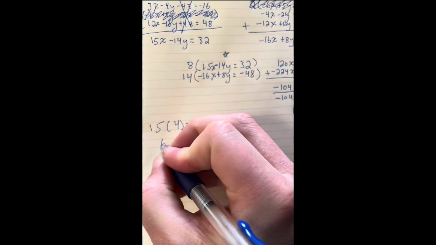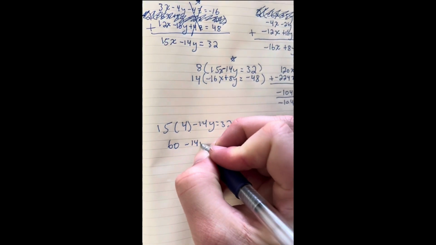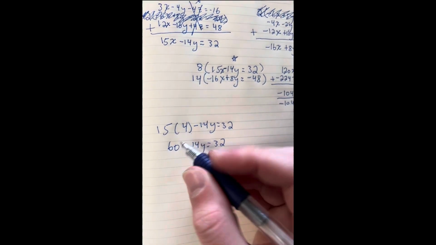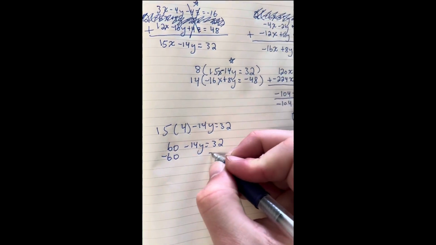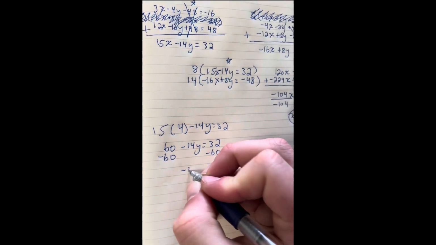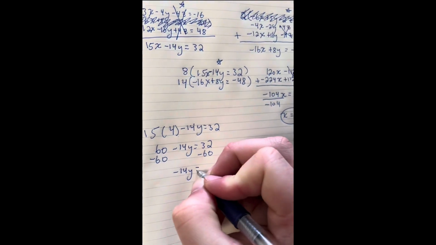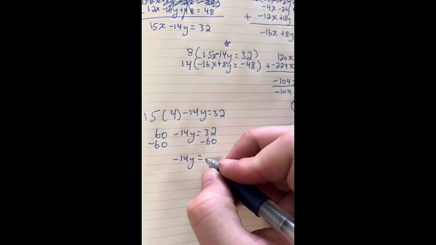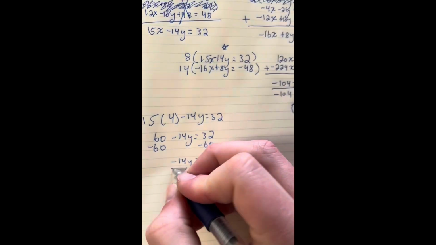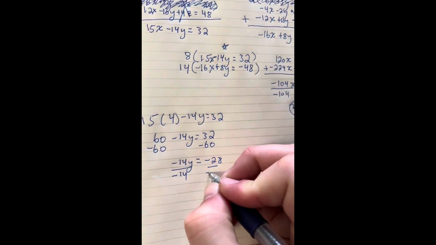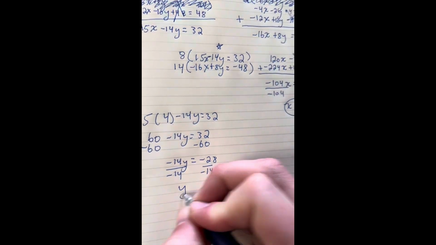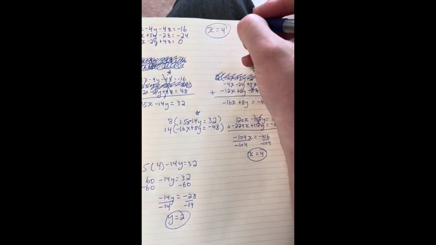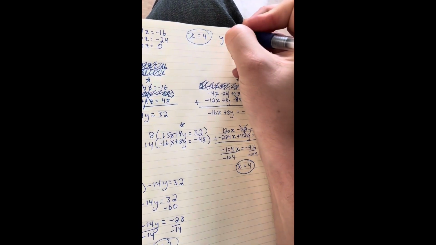15 times 4 will be 60. To get rid of y, we'll save the negative 14. We'll start by subtracting 60 from both sides. So we'll have negative 14y equals negative 28. Then our last step, we will divide both sides, and we'll get a nice y equals 2. Okay, so I'm going to copy that down up top, y equals 2.